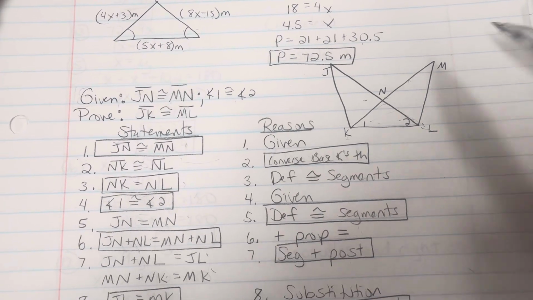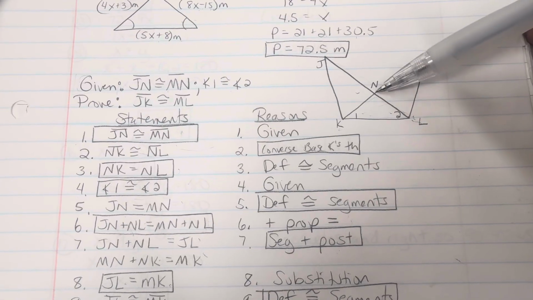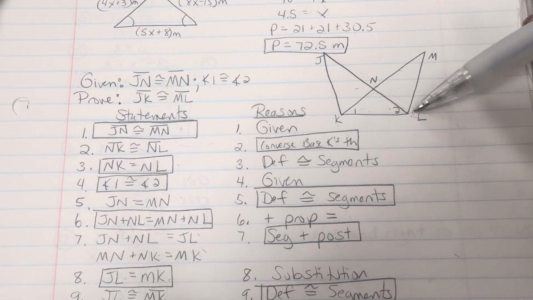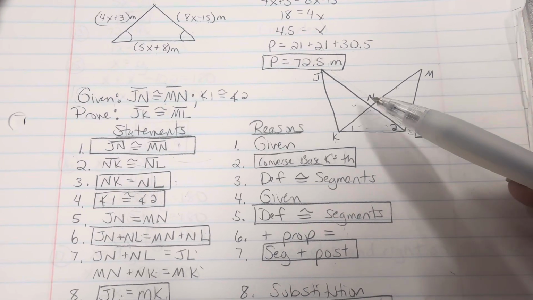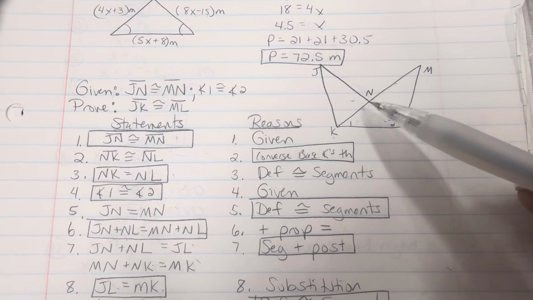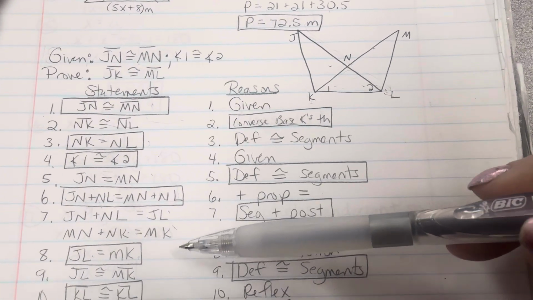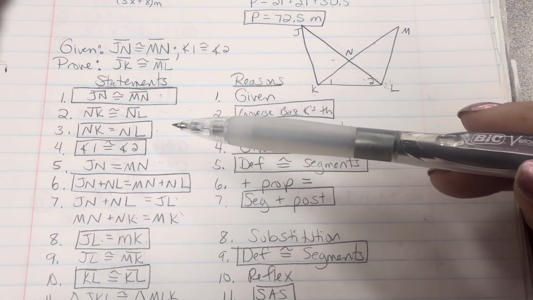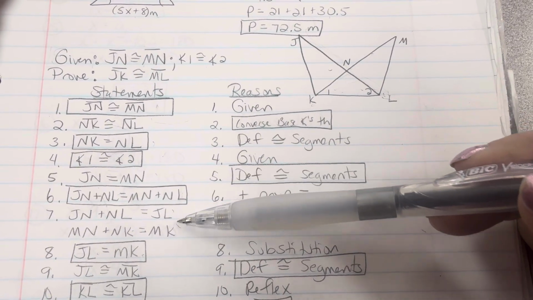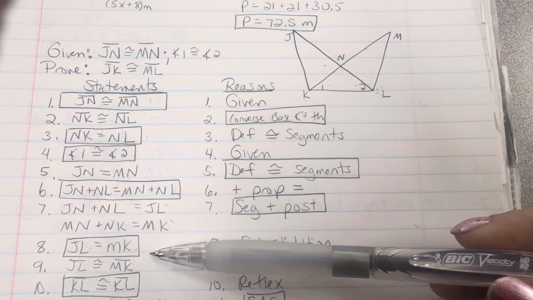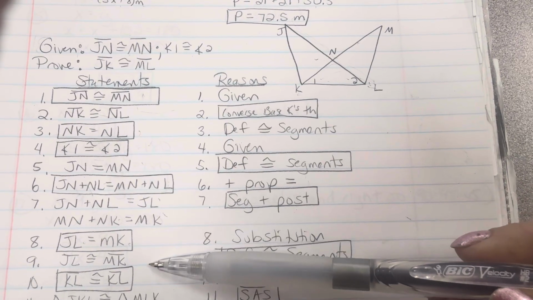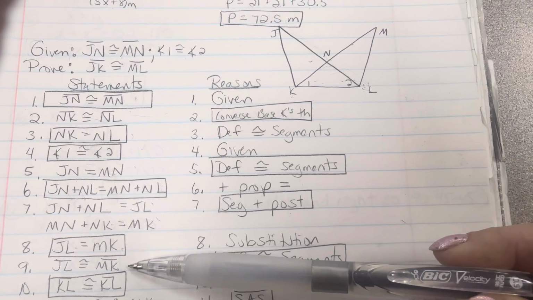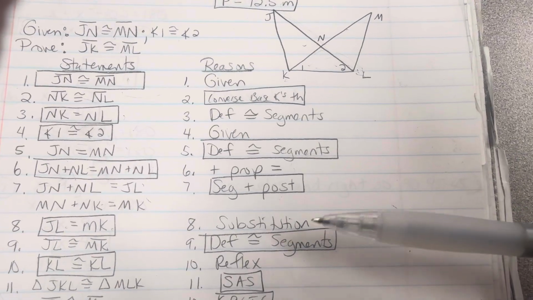Segment addition postulate, if you look at our picture, JN plus NL equals JL. Two little pieces give you a big piece. And MN plus NK equals MK. For number 8, we're really combining a little bit of 3, 6, and 7 to say that JL and MK are congruent. From 8 to 9, distances are the same, which means they are congruent using the definition of congruent segments.